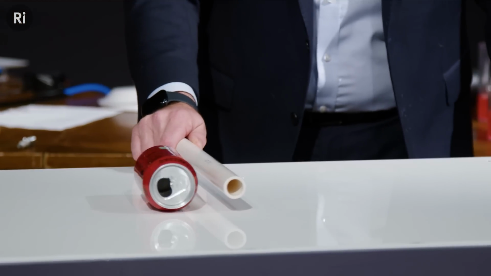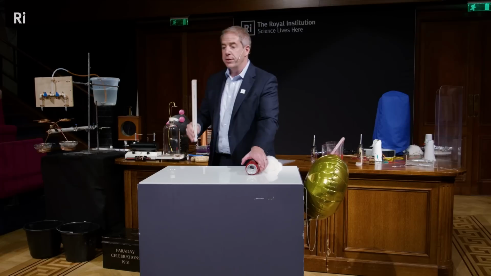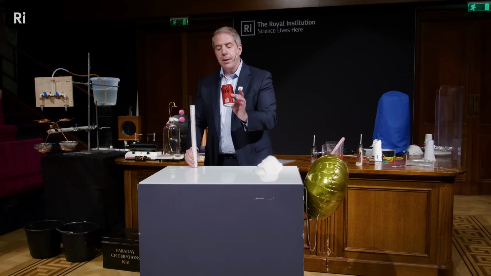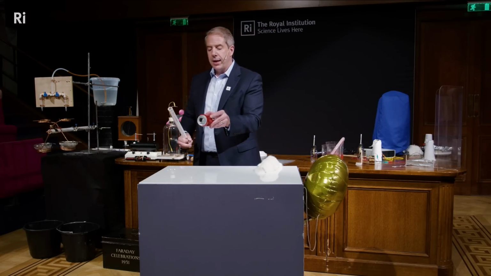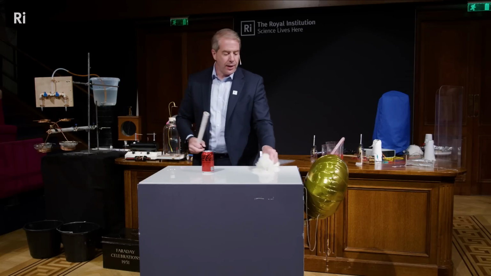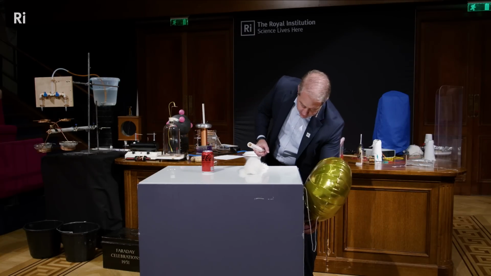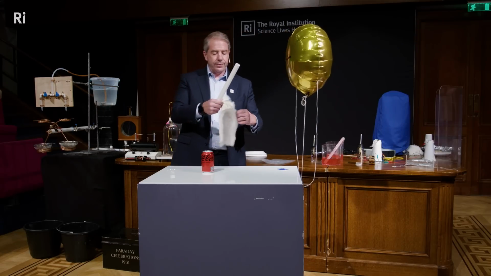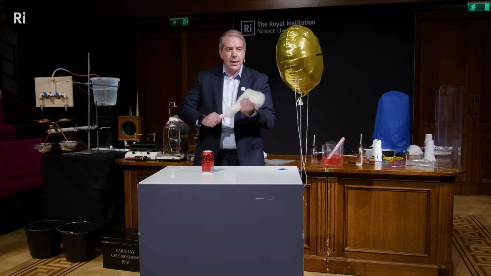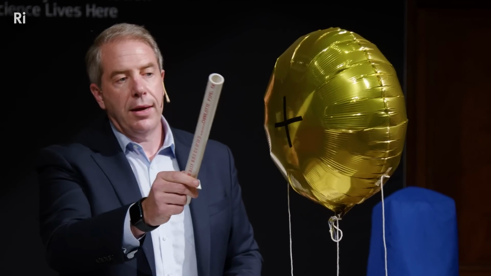So what is happening is my charge here is inducing a polarity on the can where the opposite charge is on one side and the like charge is on the other. And to share that with you, I actually have this balloon here. And it, in fact, will operate just like the can.